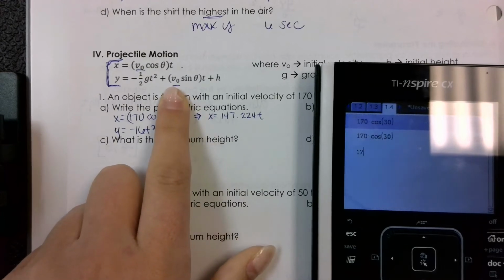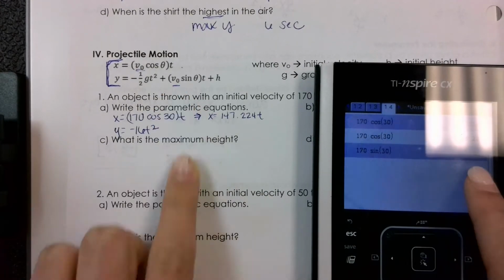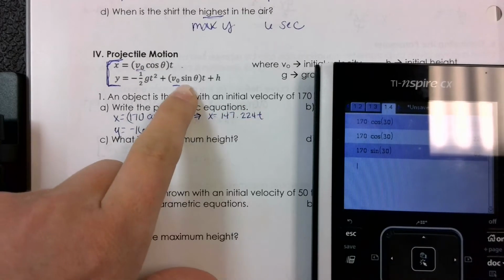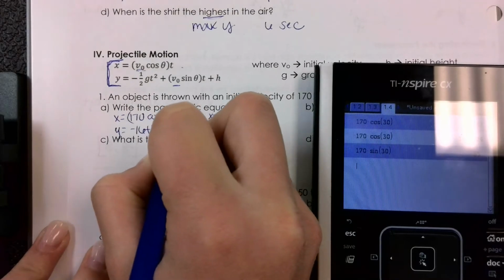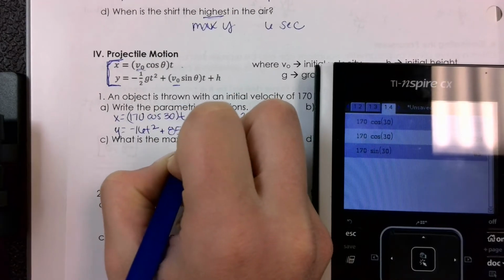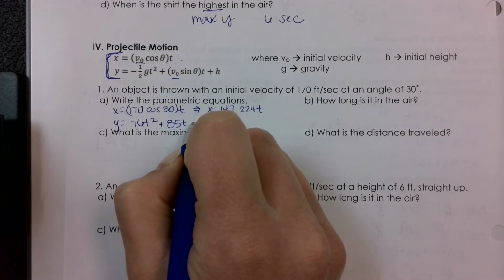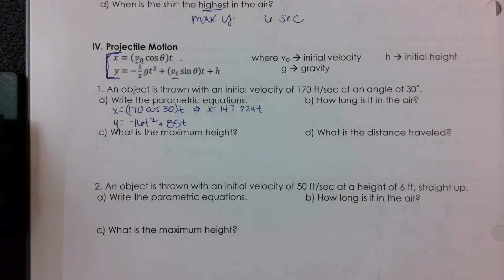So we're doing 170 times sine of our angle, which was 30. So that gives us 85. So it's going to be plus 85 t plus your height, which ours was 0 because it didn't tell you a height that it started at. So we can write plus 0 or just leave it off. What do y'all want to do? Leave it off. Okay. Questions?